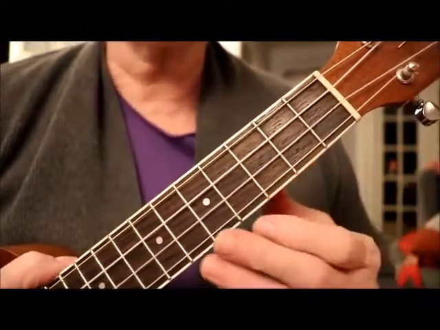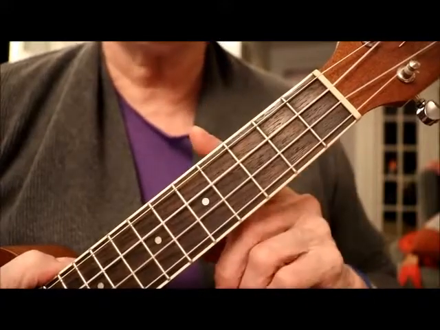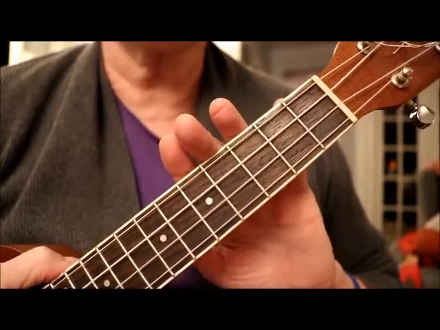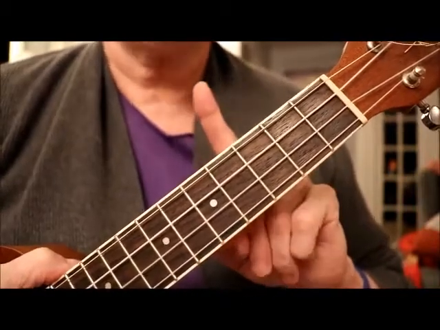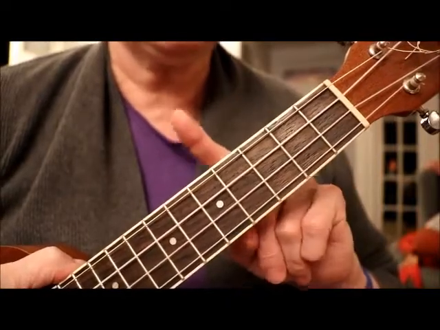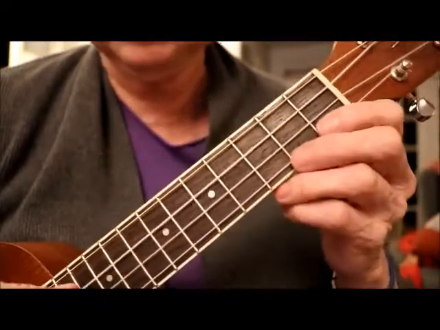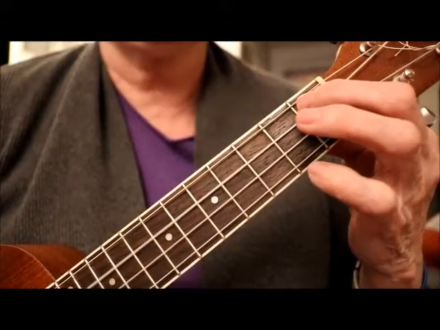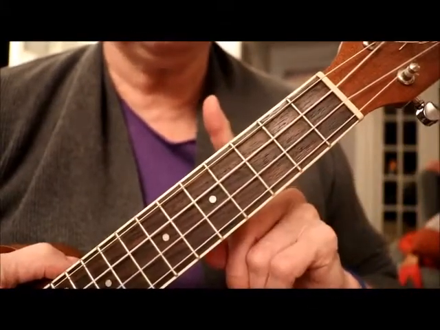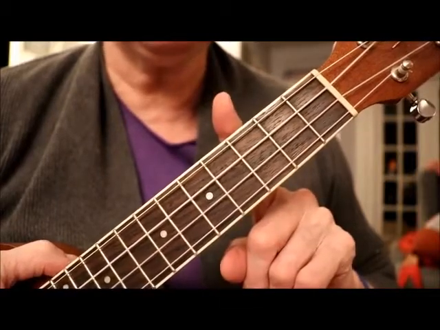Okay. Now the next one's going to be C sharp diminished. So the way that you determine this 4-chord intro pattern is it's your root, in this case C. Then it's a half step up. So C, C sharp, and that second chord is always a diminished chord. Okay, so it's going to be C sharp diminished.